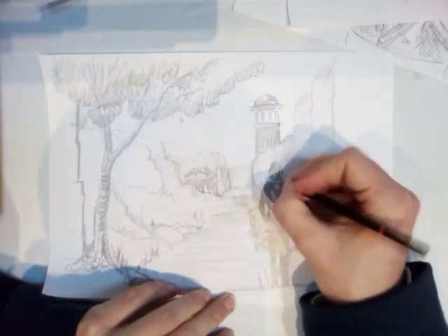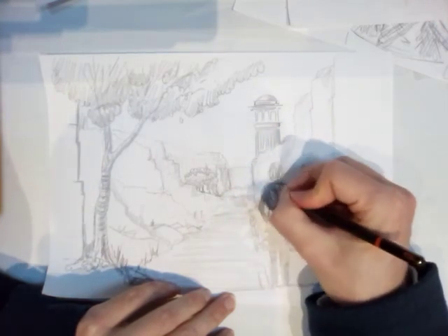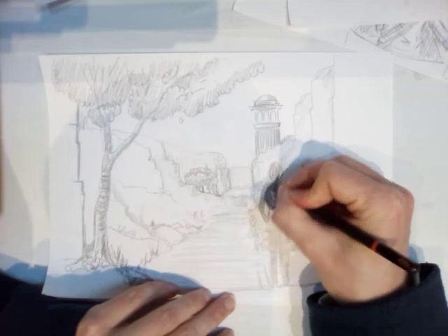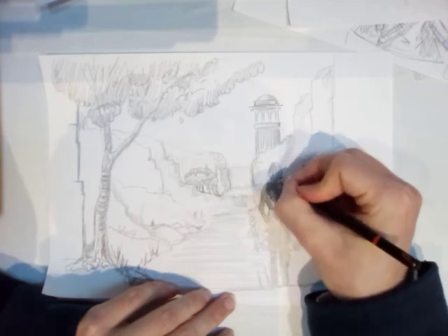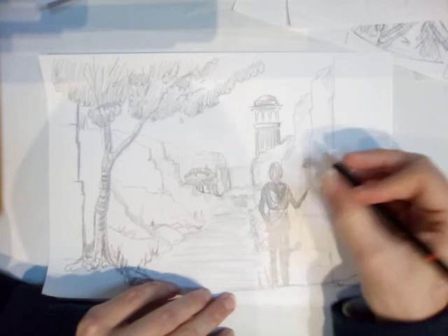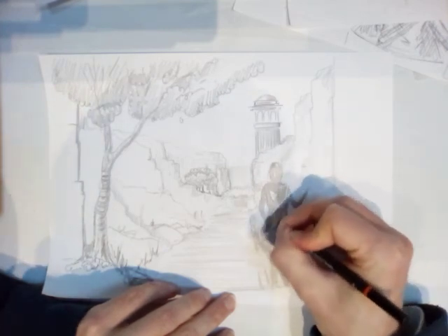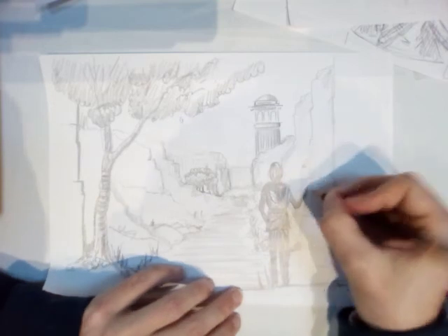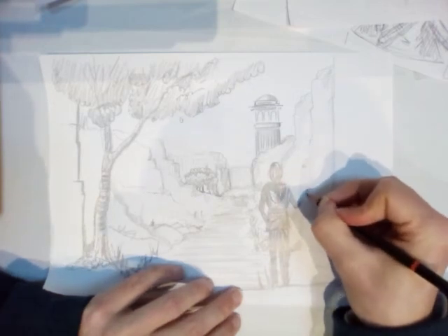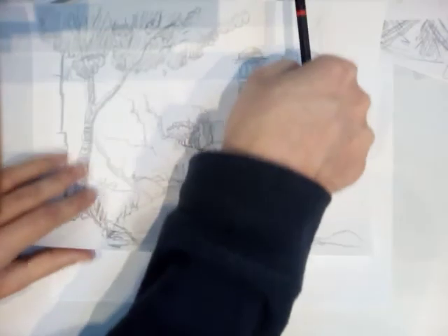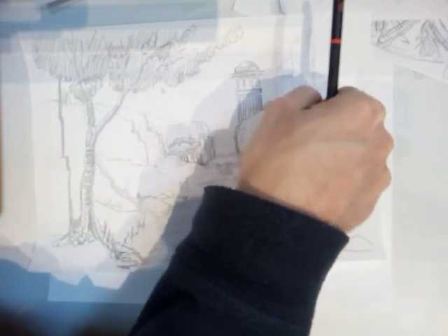The hair in, and just because I like doing it, I'm going to do it as a ponytail. And square off the hand, because if you're holding something, your hand looks fairly squarish like that. It's just straight up and across.